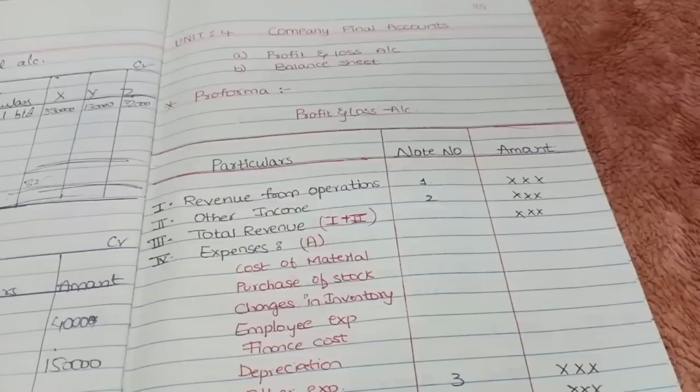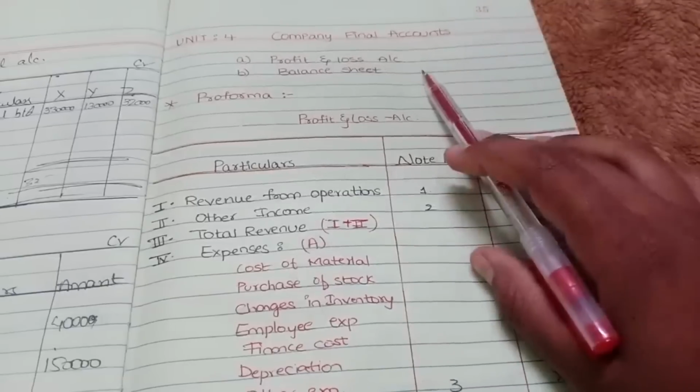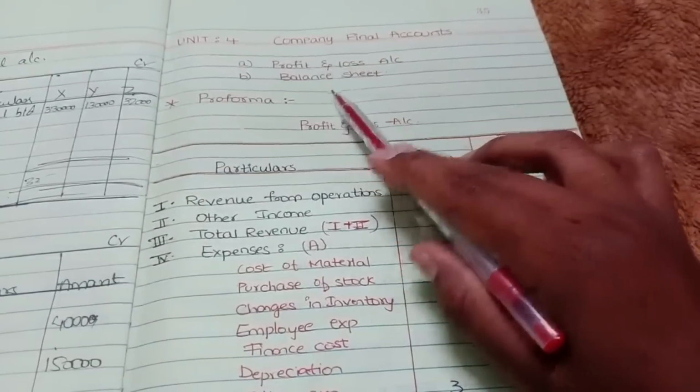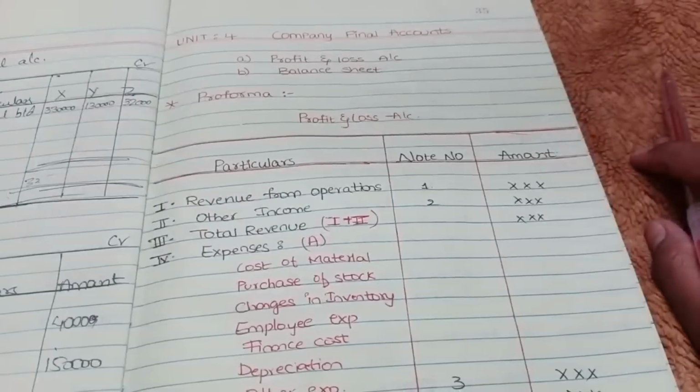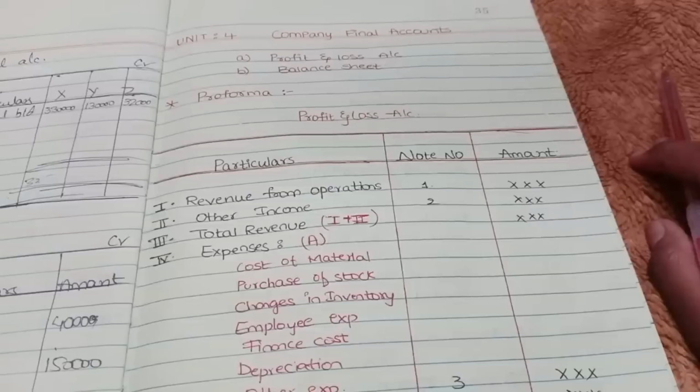Now in this video, even if you have zero knowledge in this unit, you can easily finish this preparation within 2 hours. 1 or 2 hours, you can understand the whole concept of this topic. In company's final accounts you will have two accounts to prepare: the profit and loss account, and the balance sheet. In this unit students, again I am saying that you should be perfect with the proformas. If you are perfect with the proformas, 6 marks is in your hands out of a 12 marks question.